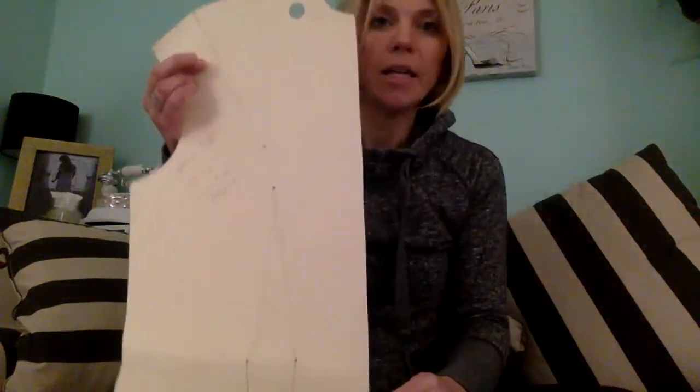Let's see. And then patterns for production. So patterns for production is kind of a different way of working than you guys are probably used to. Production patterns are usually made on the whole, not on the half. If you see this, this is the center front line. So this is only half of the body here. This is the bodice. So you do it on the fold.